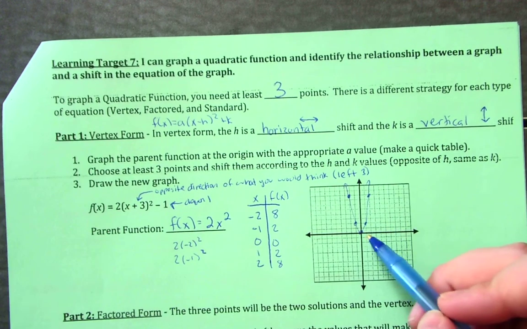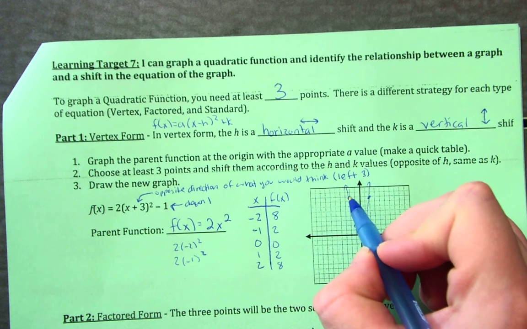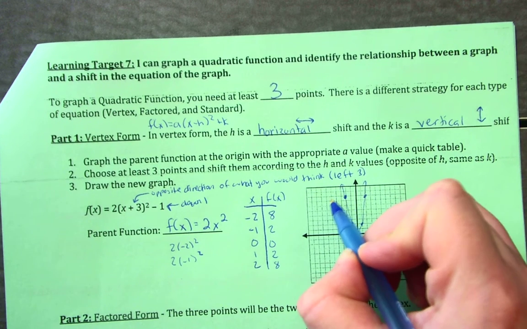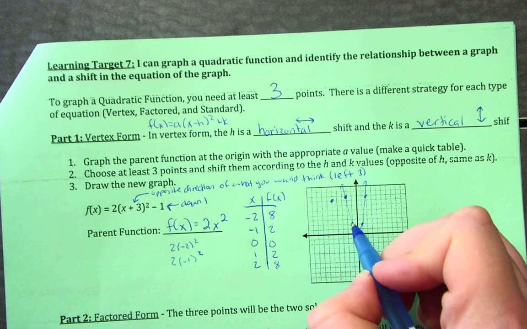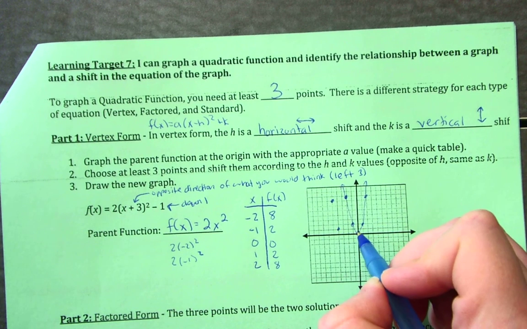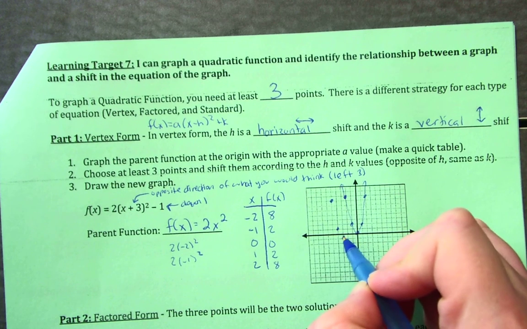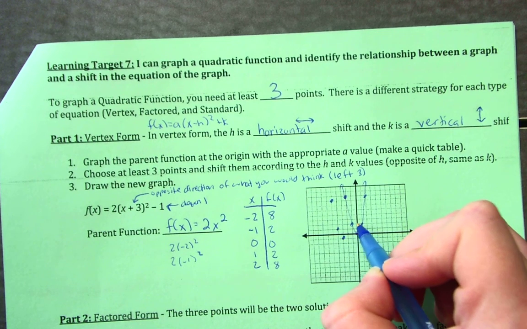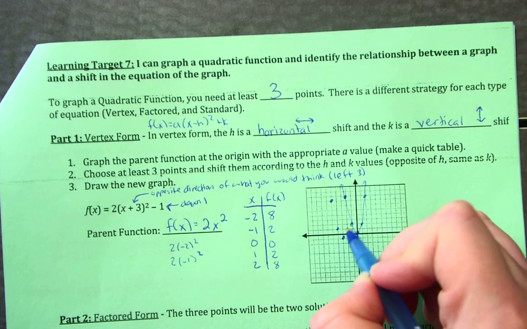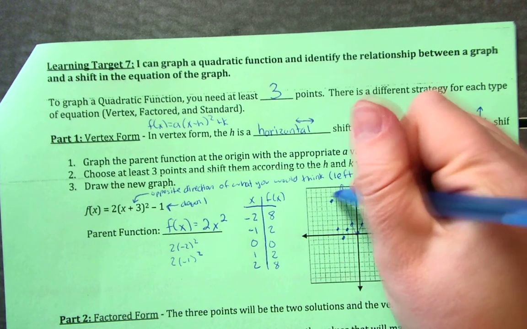So I'm going to pick at least 3 of these points, if not all of them, and I'm just going to move them all left 3 and down 1. So this point right here is going left 3, down 1. This one is going left 3, down 1. This one, left 3, down 1. This one, left 3, down 1. And then left 3, down 1.